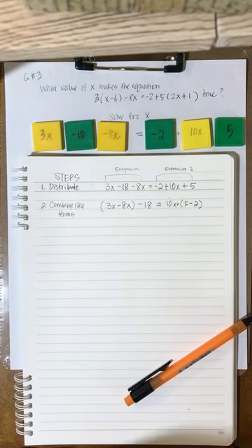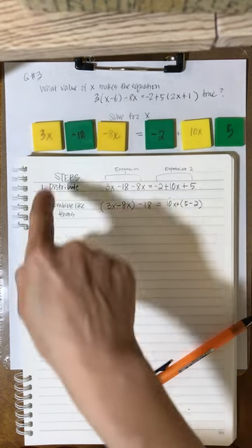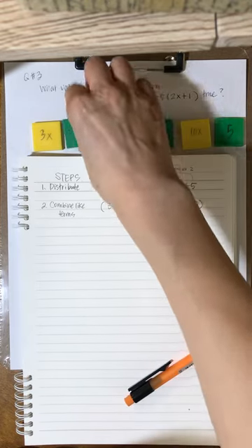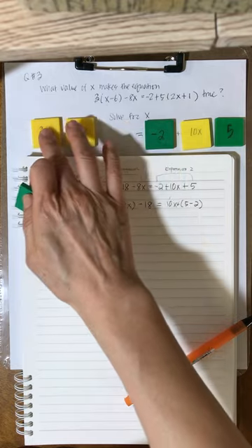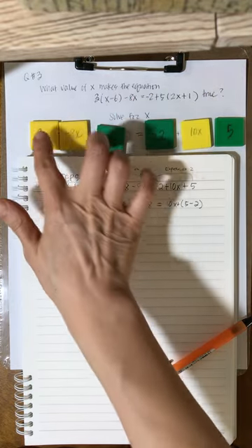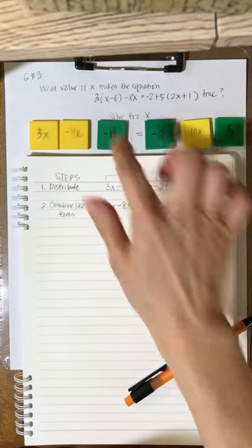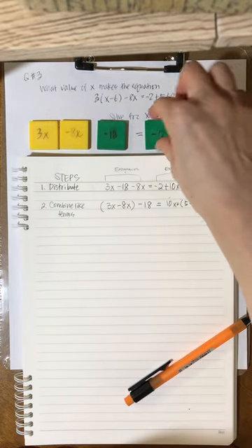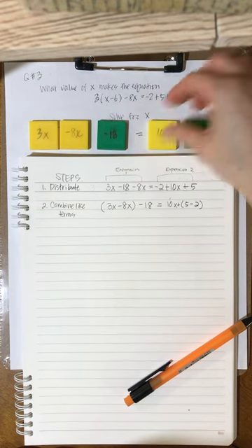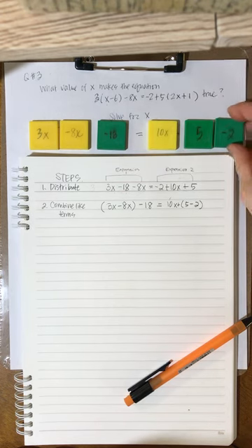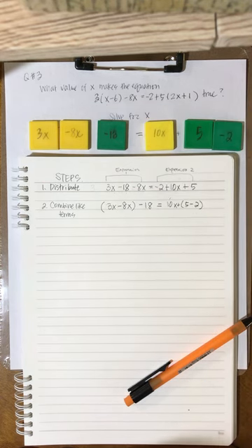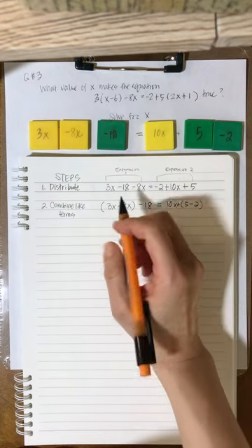And I can reorder these now so that what I have written here is represented by your tiles, and hopefully you'll see. So I'll say 3x minus 8x, so those are going to be grouped together. I'm not going to put the parentheses because it's already written here. And then we're going to say minus 18. And then we have 10x plus 5 minus 2. You see that, hopefully. Okay. All right. So we can now combine like terms.